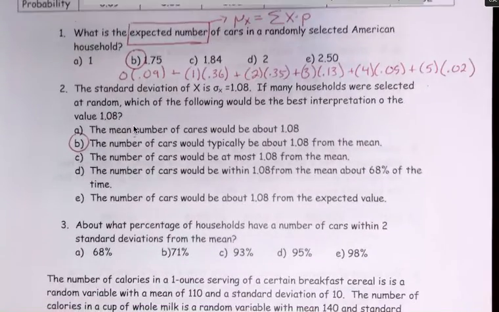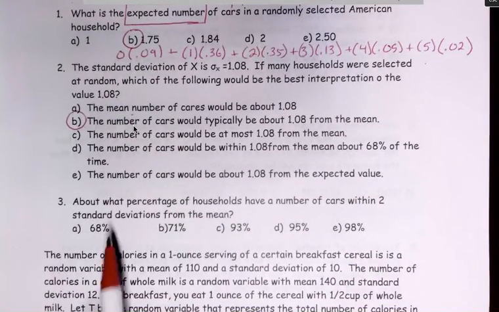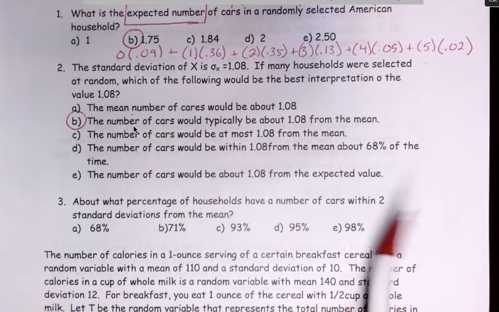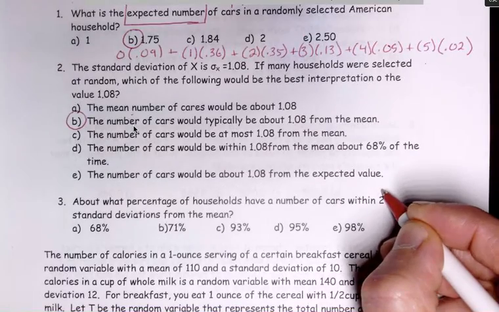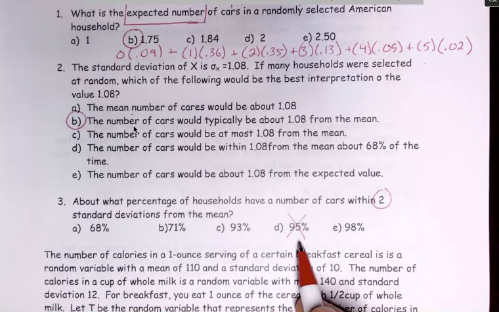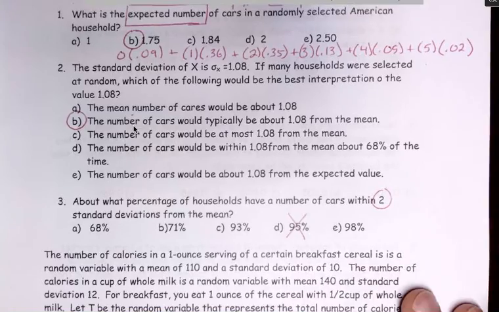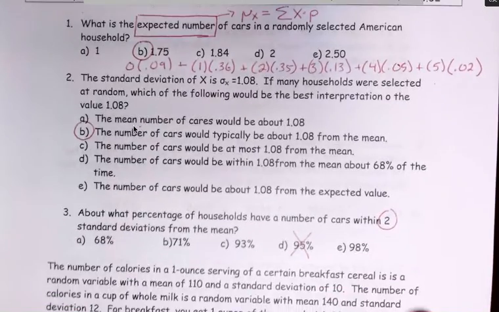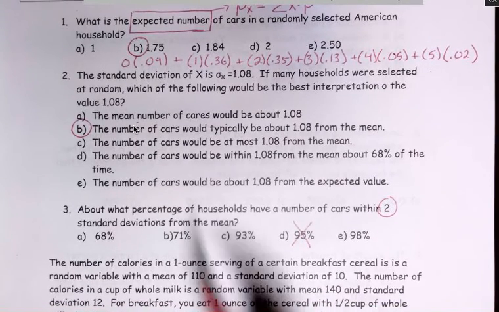It's easy to be fooled on a question like number 3, about what percentage of households have a number of cars within 2 standard deviations from the mean. Now be careful, the answer is not D. If we have data that are normally distributed, approximately 95% of the data are within 2 standard deviations of the mean. But these are not normally distributed data. These are data that are simply represented in a table. So what we actually need to do is calculate those boundaries.